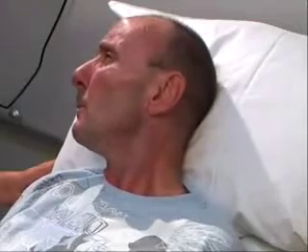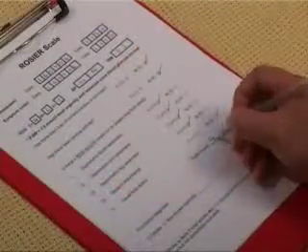Once he has completed the assessment, the doctor calculates the total score on the ROSIER score sheet. The total score can be between -2 and +5.